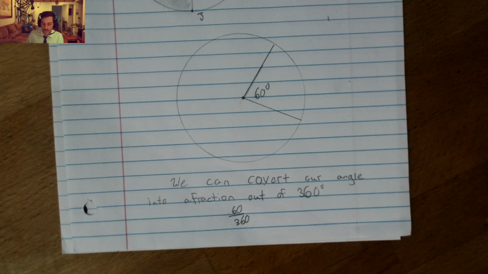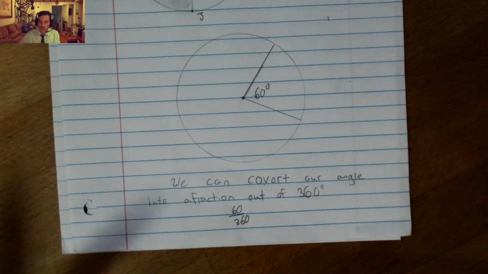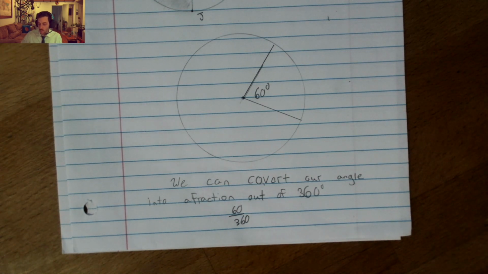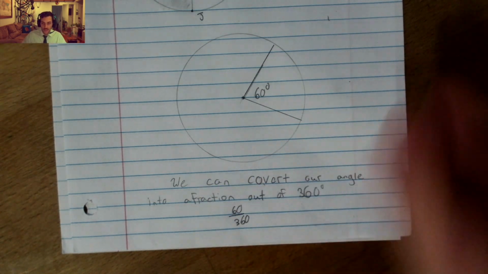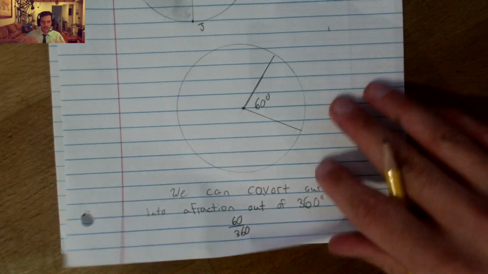If we had an angle of 161, then it'd be 161 over 360. So this is one of the ways that we can set up our values. We can just do fractions.